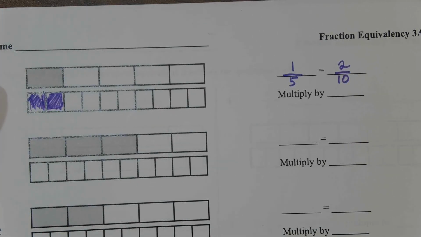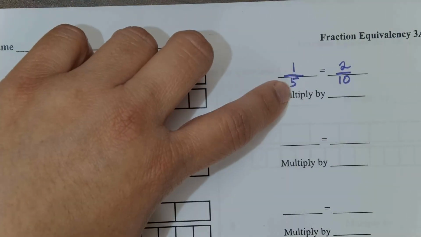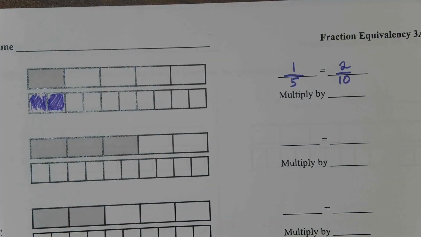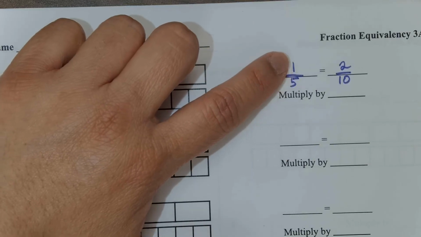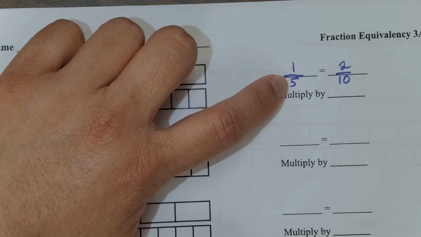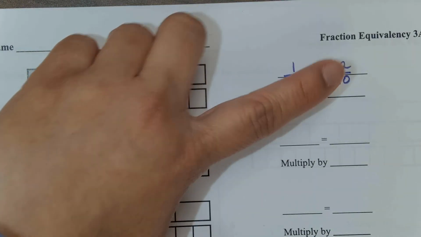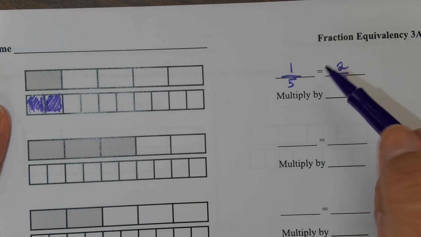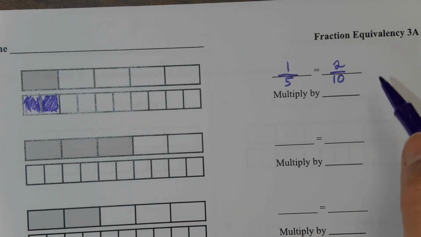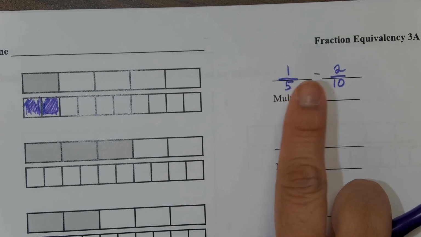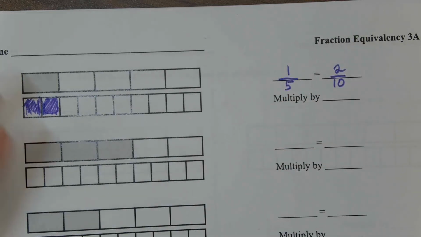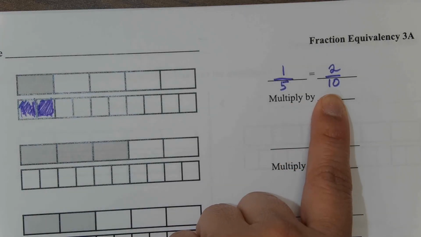Now, what can we do mathematically to both the numerator and the denominator? What can I do mathematically to the numerator and the denominator to equal 2/10? Okay, remember from yesterday, we can multiply. We can multiply 5 times what is going to give me 10?